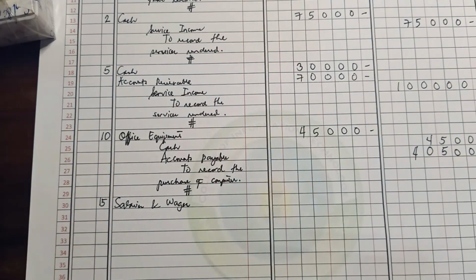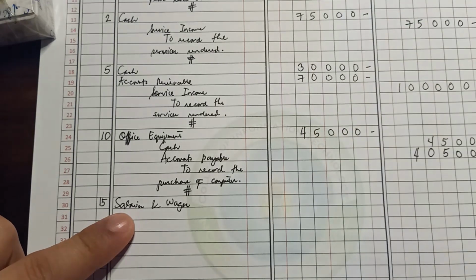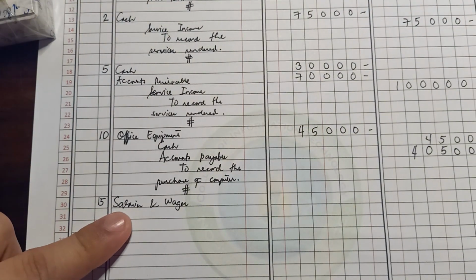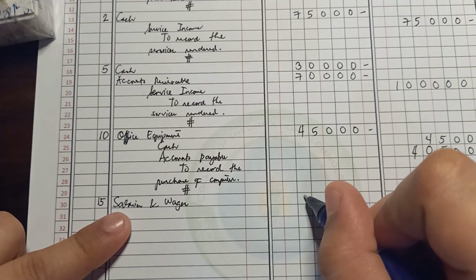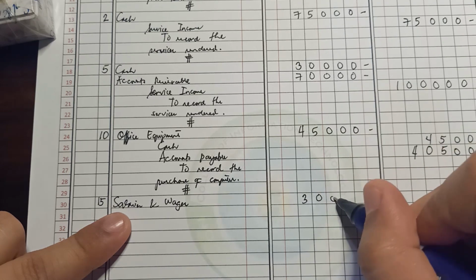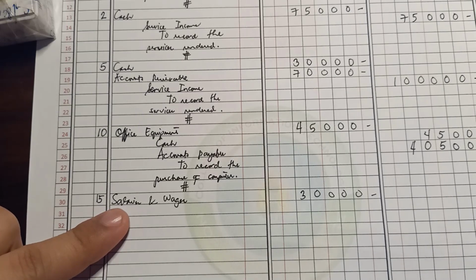Okay, so there is an increase in expense. Okay? So kapag meron tayong increase in expense, of course, it should be placed on the debit side. So magkano yung salaries and wages? It's worth 30,000 pesos. Okay? So 3, 0, 1, 2, 3. Dash. Okay? Minus, sabi niya.